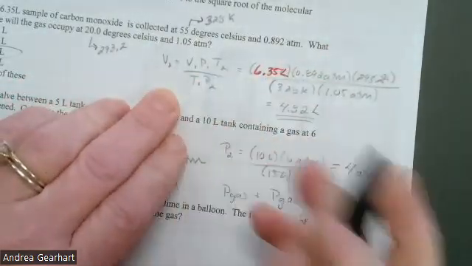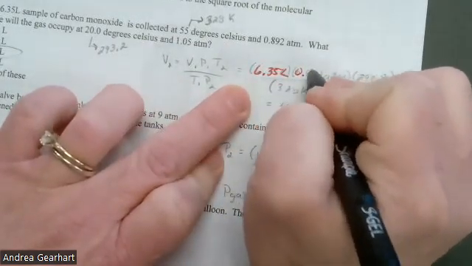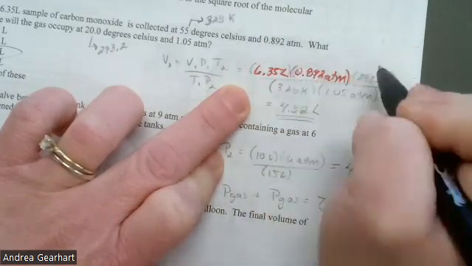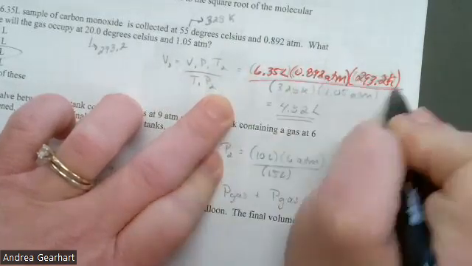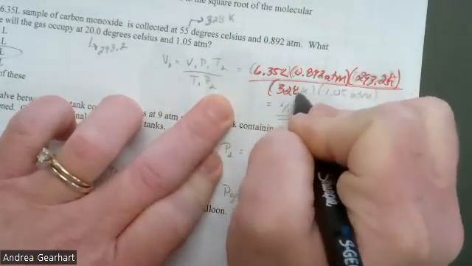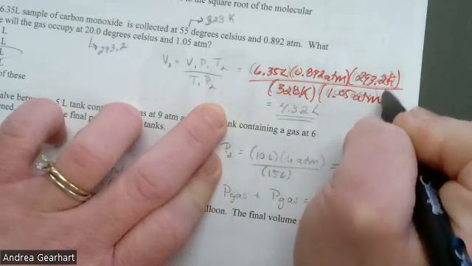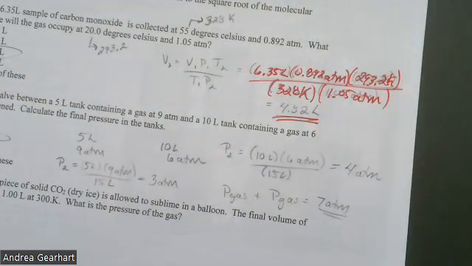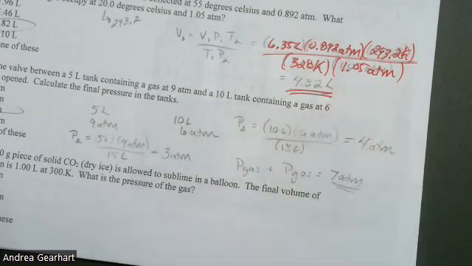I like to rearrange my equation and then plug in. So 6.35 liters times 0.892 atm times 293.2 Kelvin divided by 328 Kelvin times 1.05 atm. And we get 4.82 liters. Do you need more than that, Matthew?